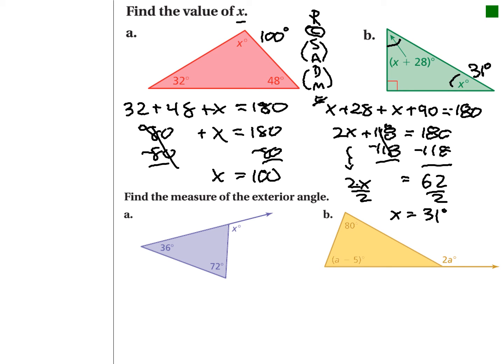That's not our whole answer because remember we have this x here and we want to know what this angle up here is. So we're going to put a 31 right on top of that x. 31 and 28 is 59. And so now we have the two missing angles. Actually, it did just say find the value of x, and we did. We just completed that. And you could check 59 plus 31 plus 90 should equal 180 degrees, and it does.